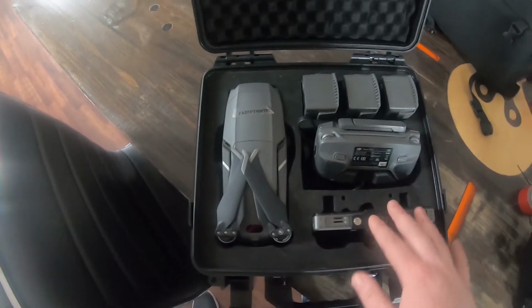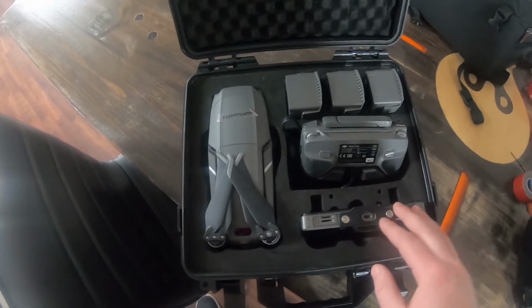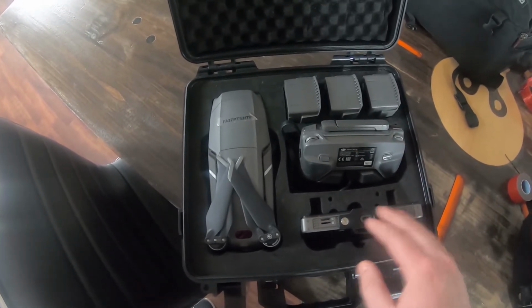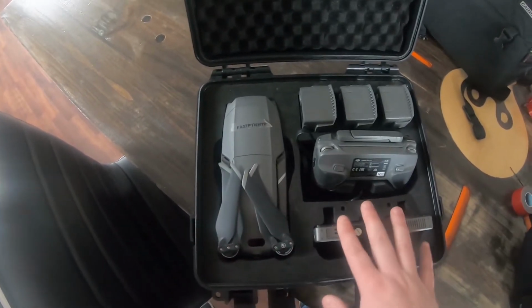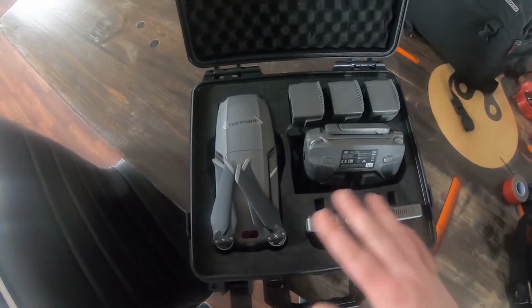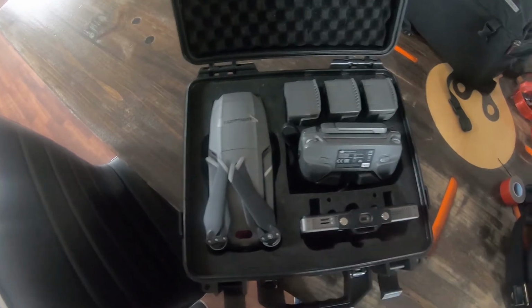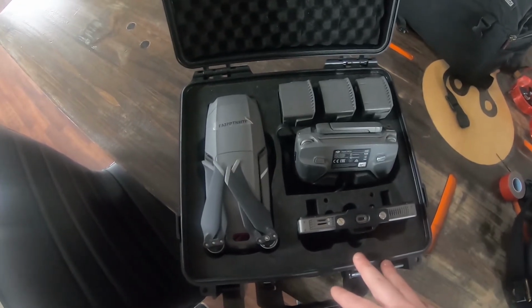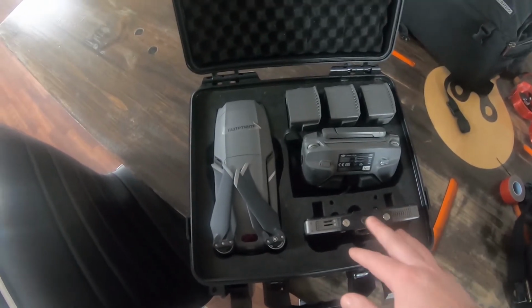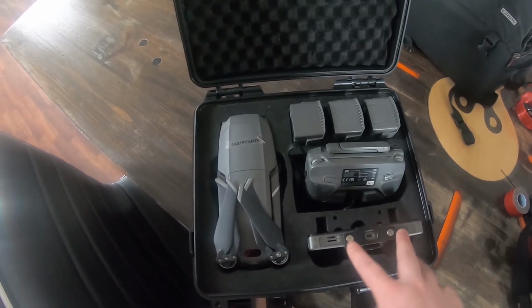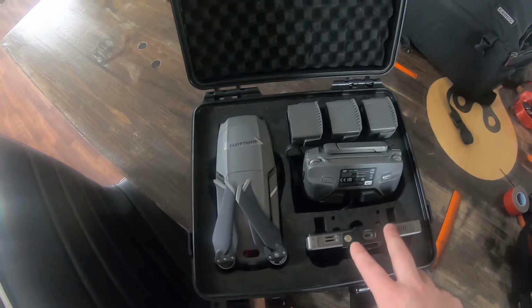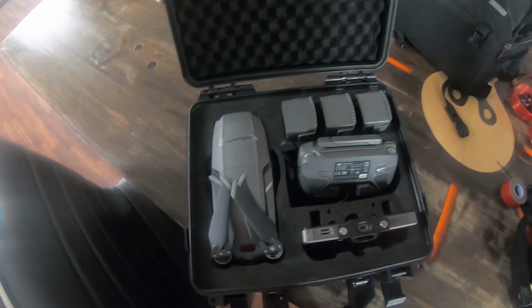Basically, what's going to happen is I'm going to hook this remote up to my phone, and I'll show you that when we get out there, and it'll connect to the drone. It'll take off automatically, fly a certain path. When it's done, it'll come back and land, which I usually land manually just to make sure there's no issues. And then yeah, that's basically it. So let's go.